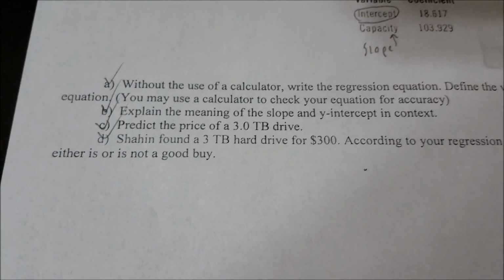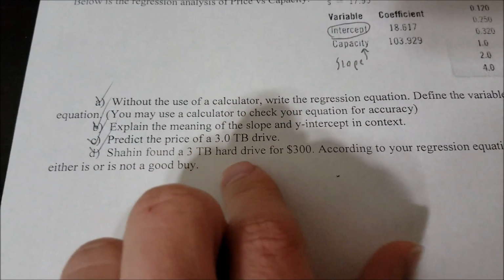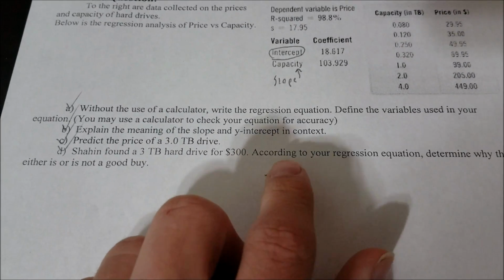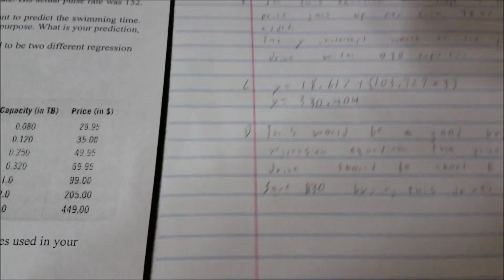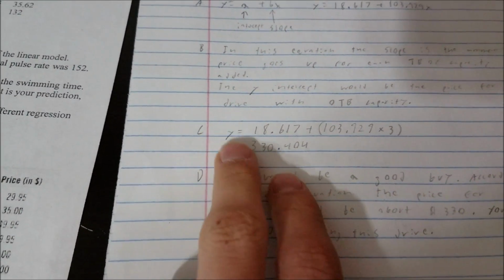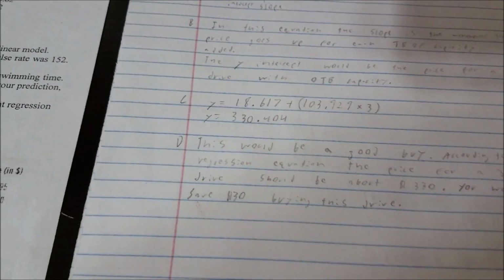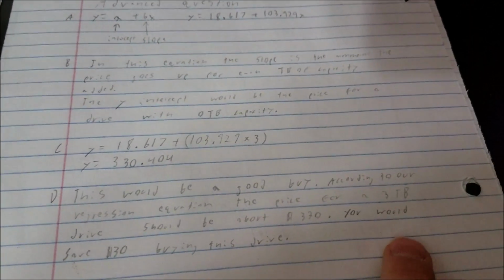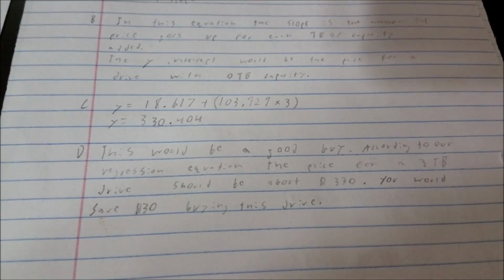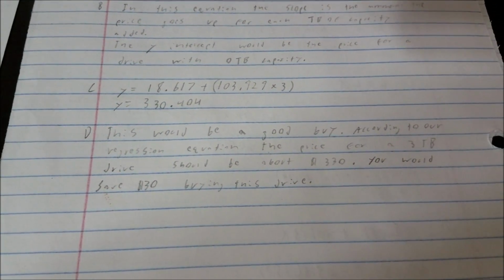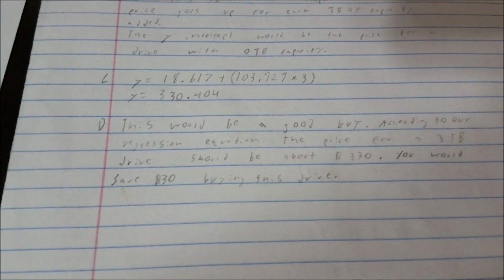And for D, Shaheen found a 3 terabyte hard drive for $300. According to your regression equation, determine why this either is or is not a good buy. So in the previous question, C, we found out that the price for a 3 terabyte drive should be about $330. So he found one for $300. So this is actually a pretty good deal because he's saving $30 over what the price should be based on our regression equation.